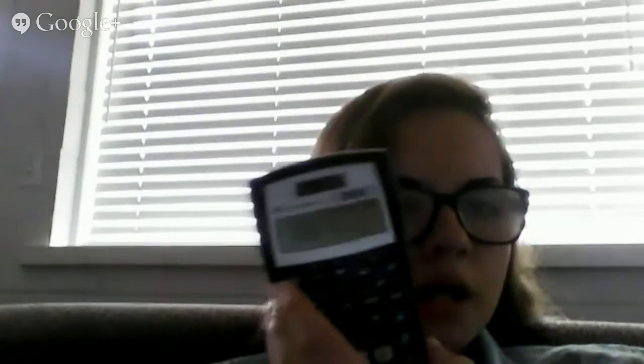My calculator is not advanced enough to do that. I always just like how I put it in my calculator because I just have a basic calculator. Yeah, I just have the one on my phone. Let me see, hold on.